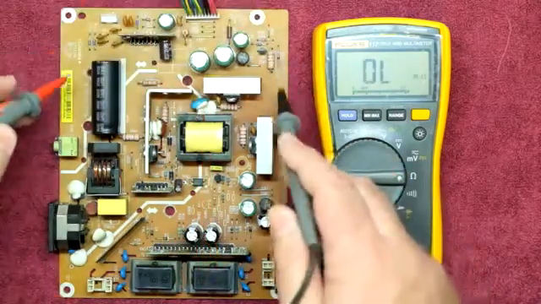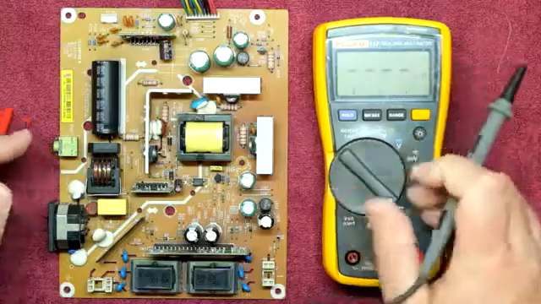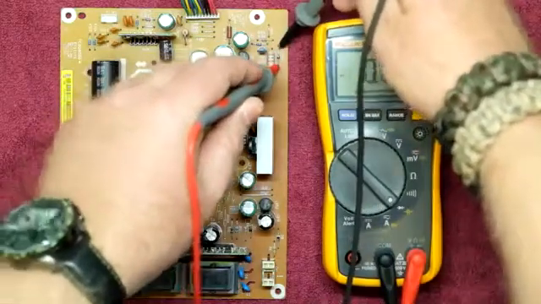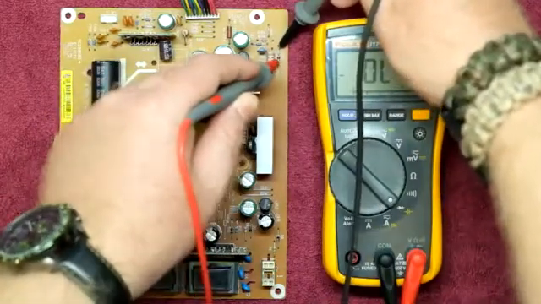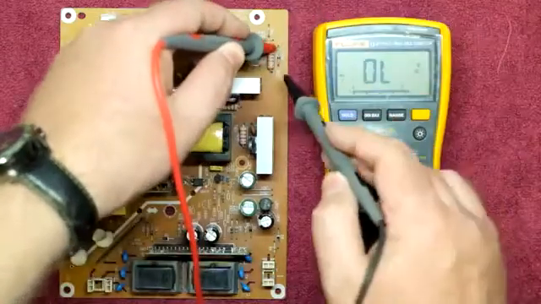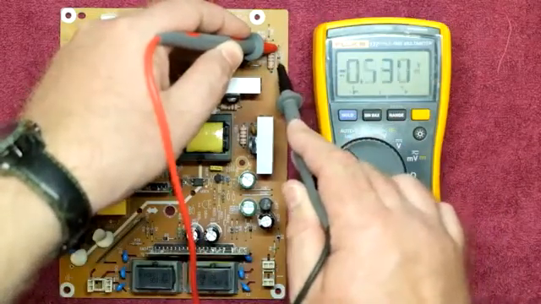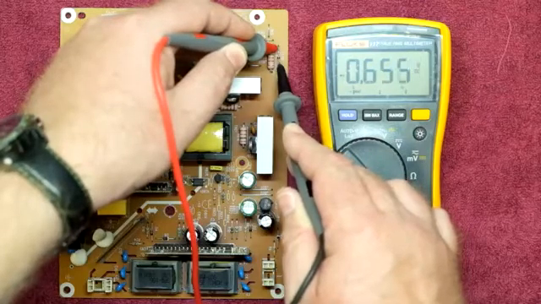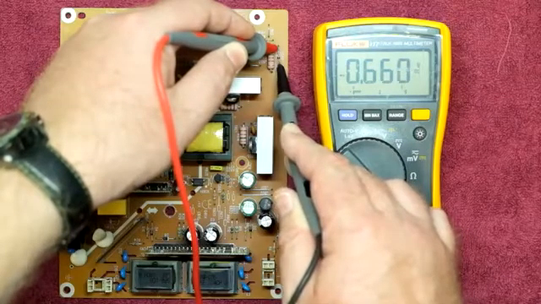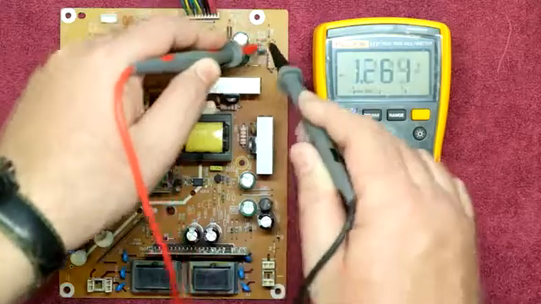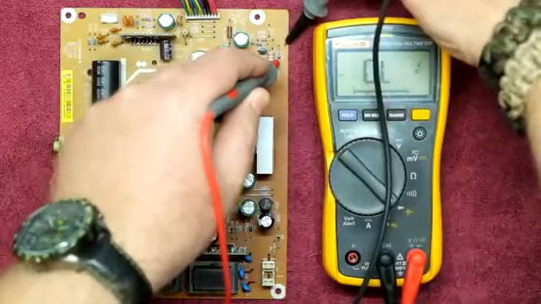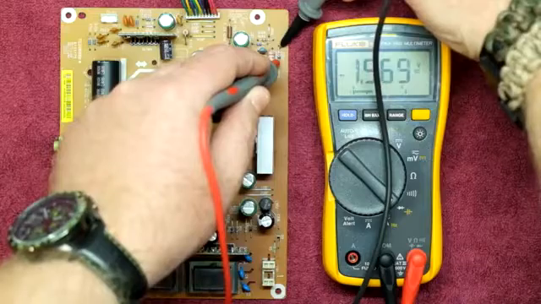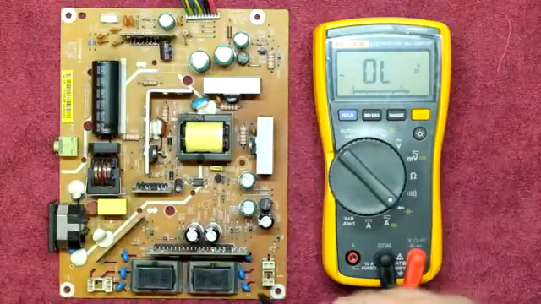500 ohms there. Here's a Zener diode, so we can go across to the diode test. Check it in forward. Nothing in reverse. Check it in forward. And we have 0.6. Obviously there's some capacitors charging over there. 0.66 volts drop, so that looks good. Again in reverse, it'll climb up to nothing, so okay, that looks good.